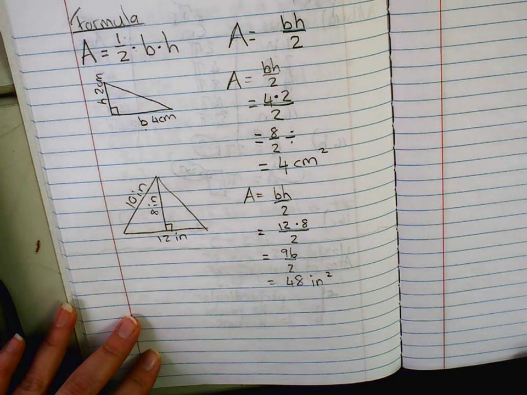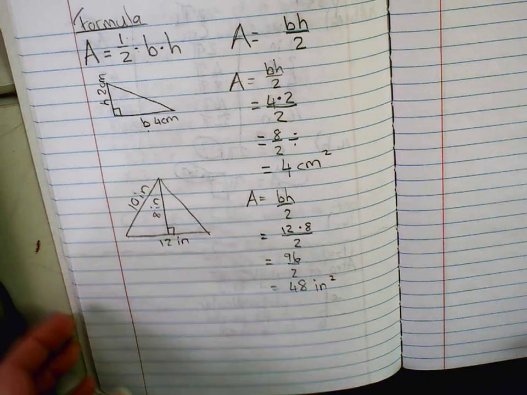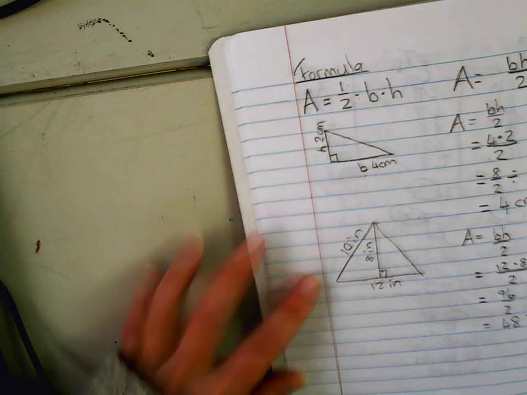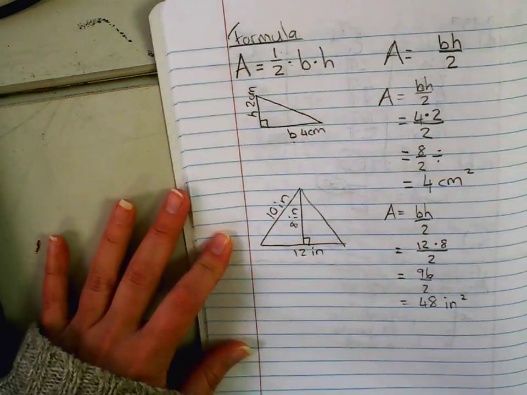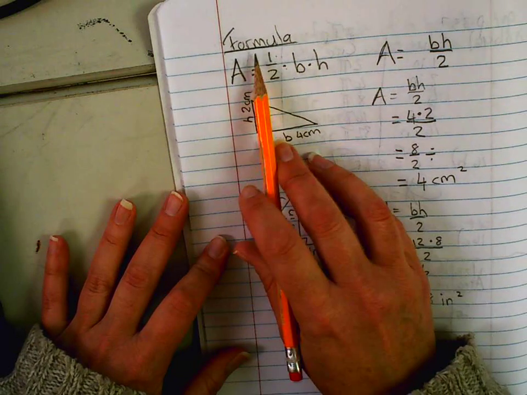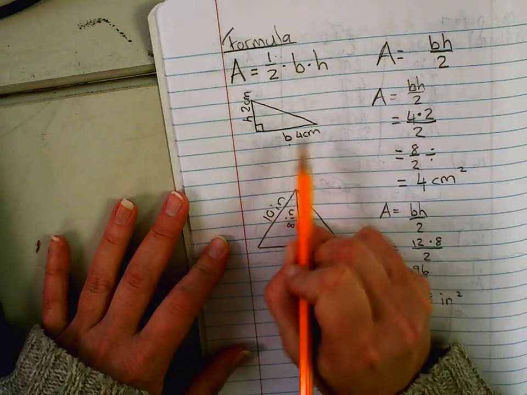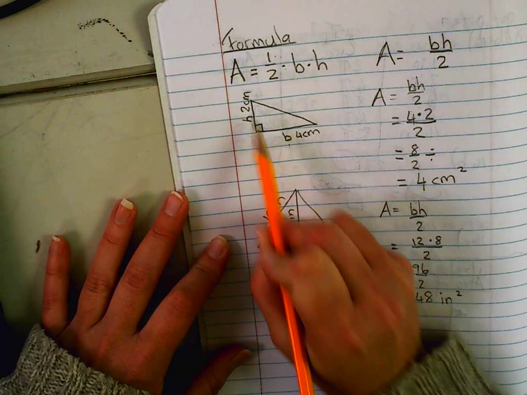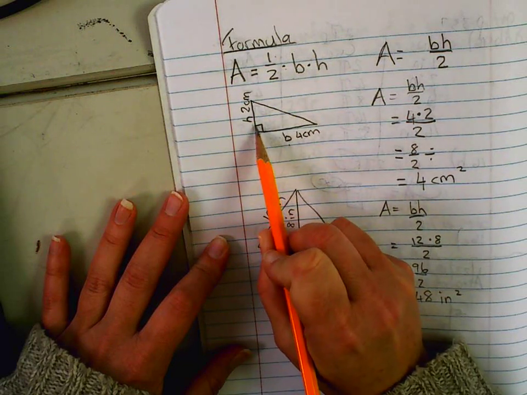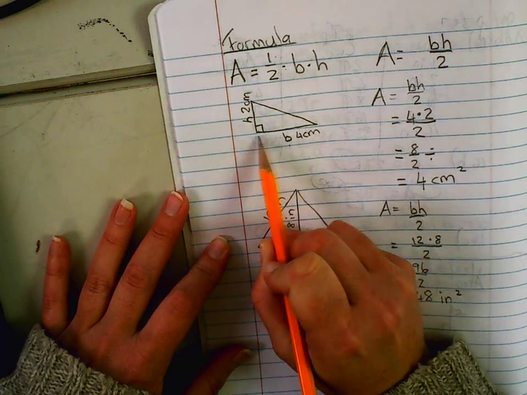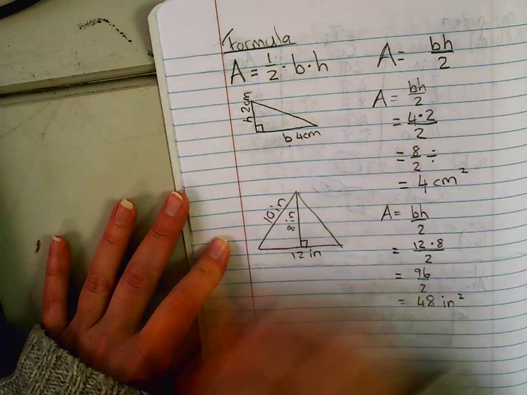Just to refresh your memory, a while ago we looked at triangles and we used an area formula to find the area. We took the base and the height that were 90 degrees on top of each other, we multiplied them with each other, then we divided it by 2.